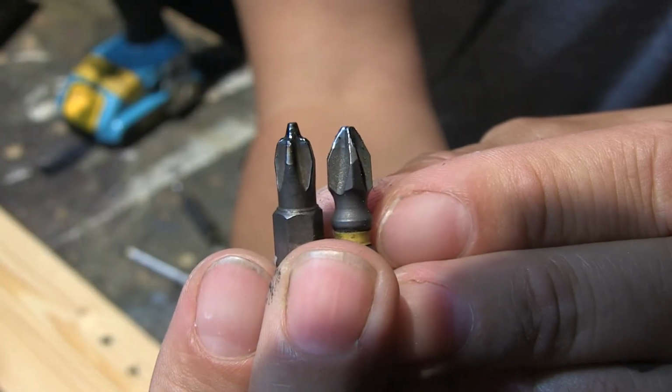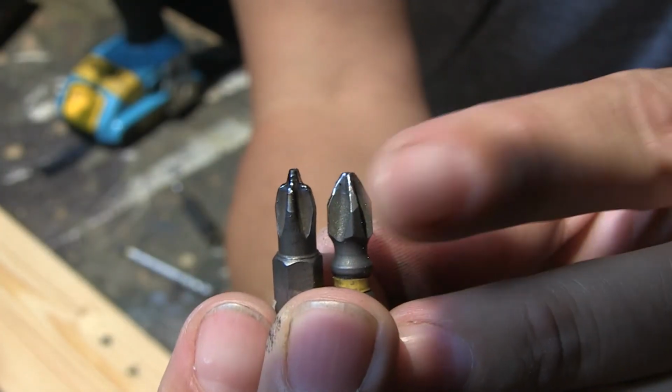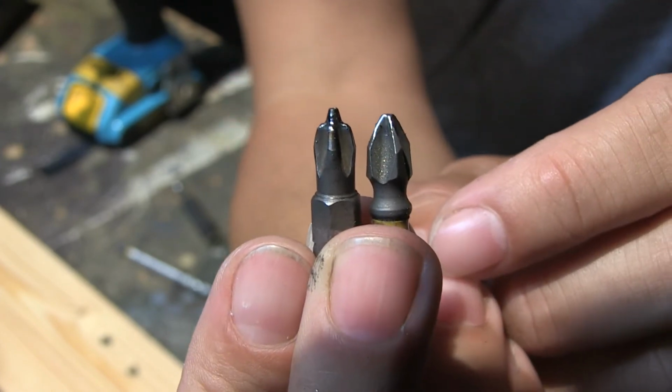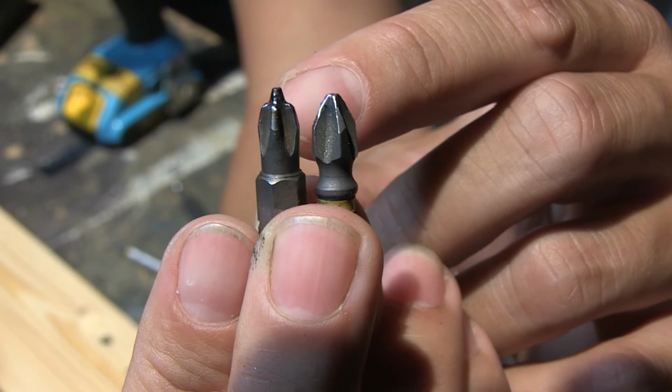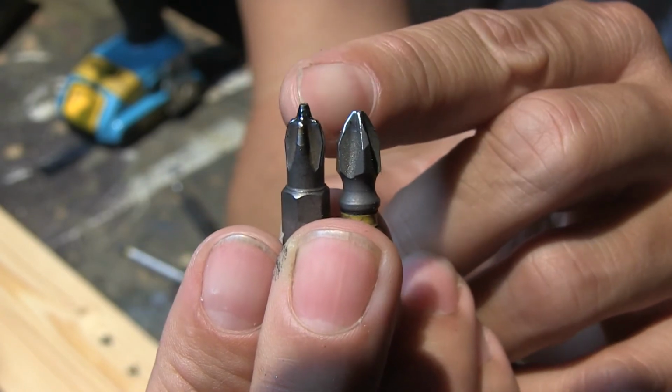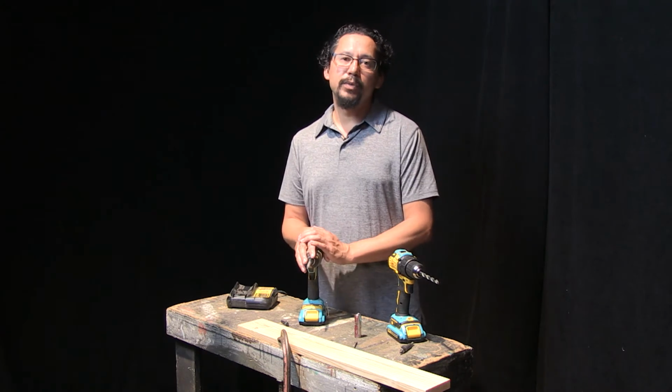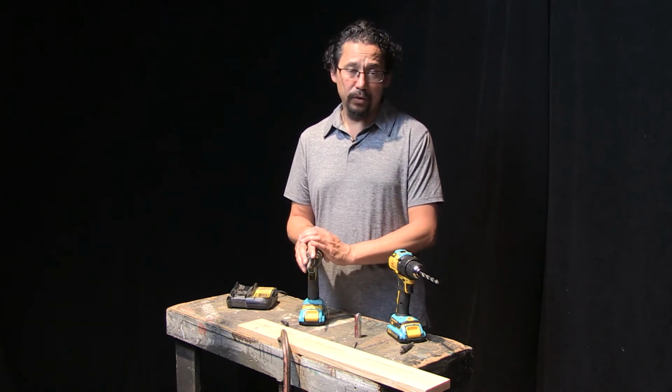Here's an example of 2 drill bits. One of them is relatively new, while the other one was used and abused. You can tell that it would be much more difficult to put in a screw with this older drill bit. Next, we're going to be talking about putting screws into pieces of wood.